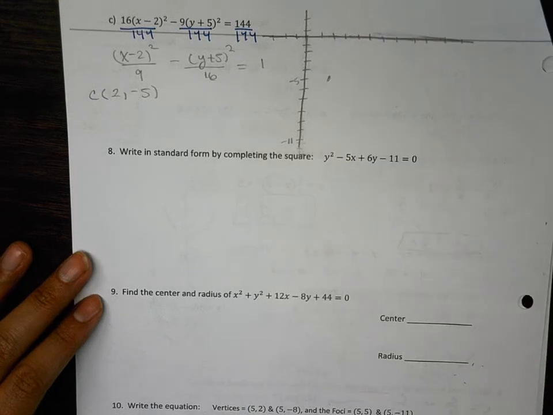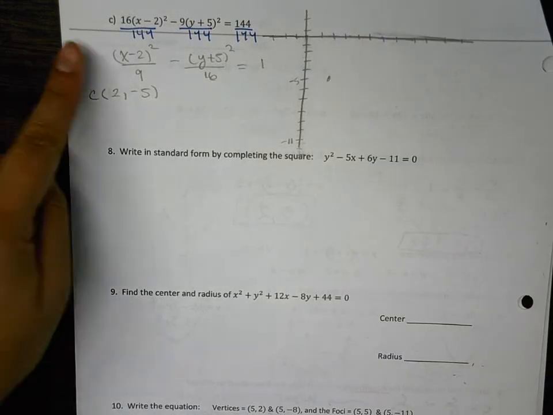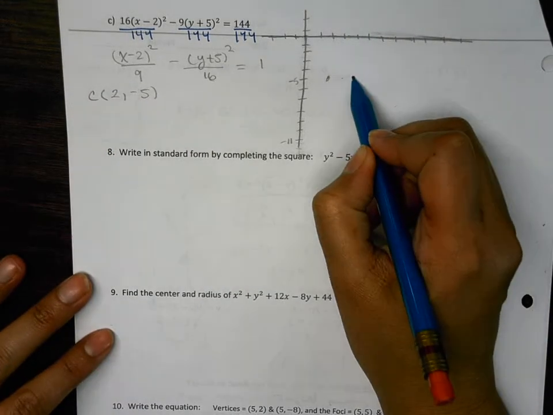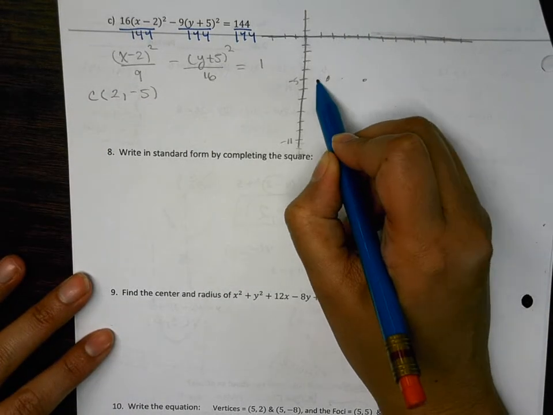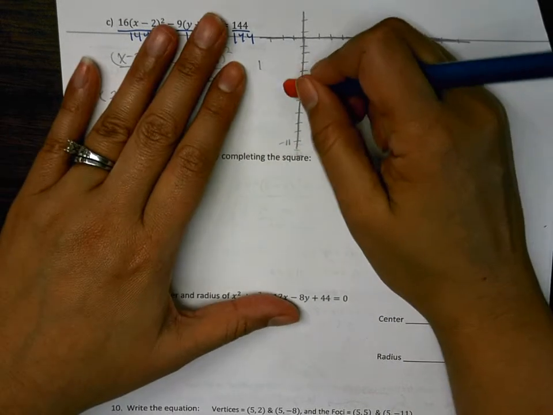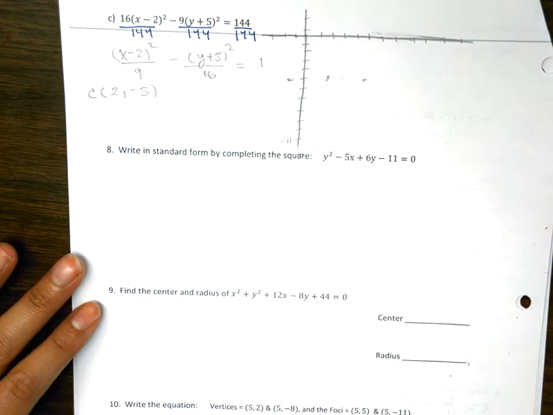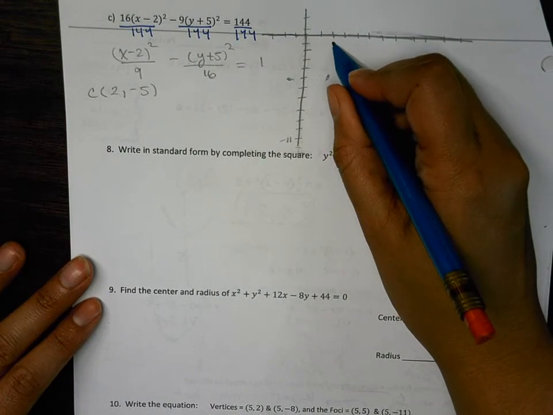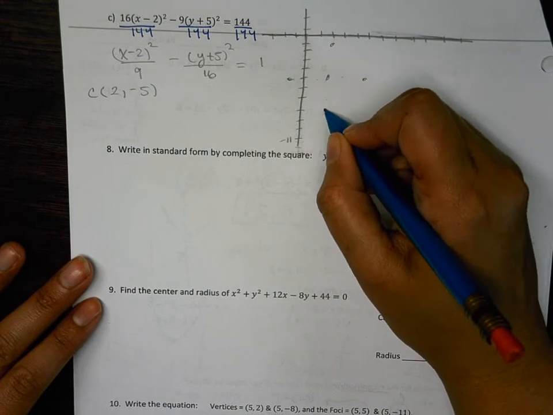All right, how far right and left? 3 or 4? 3. 1, 2, 3, and 1, 2, 3. And how far up and down? 4. 1, 2, 3, 4, and 1, 2, 3, 4.